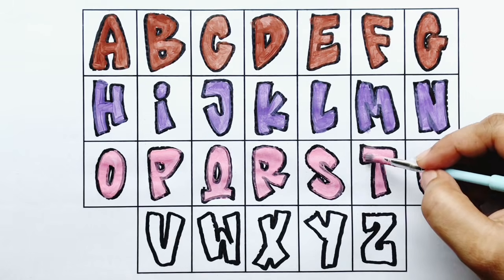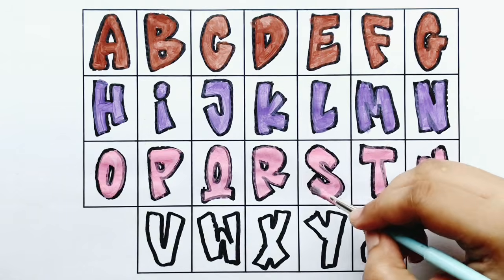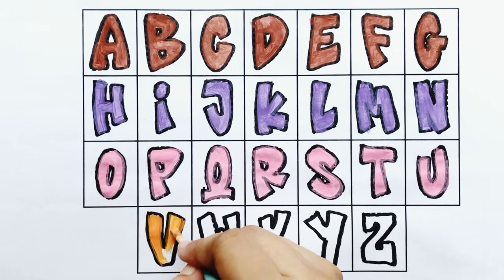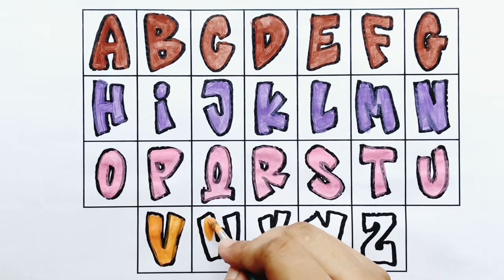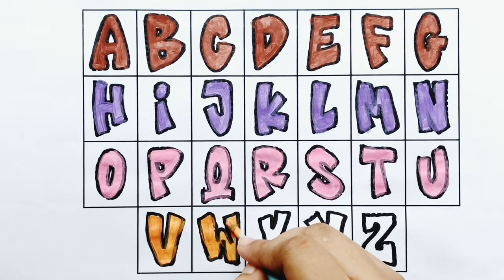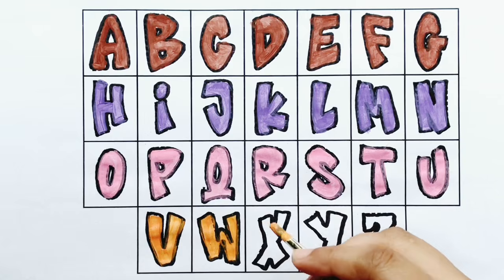Now I know my ABCs. Next time, won't you sing? Orange color. V for violin. C, D, E, F, G, H, I, W for watch. L, M, N, O, P, Q, R, S, T, U, V, W, X, Y, and Z.